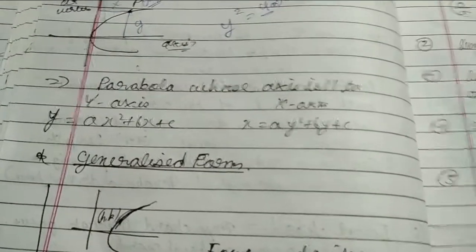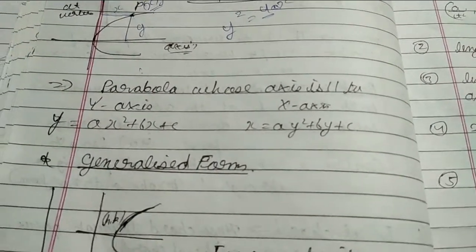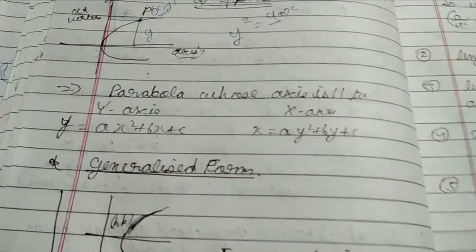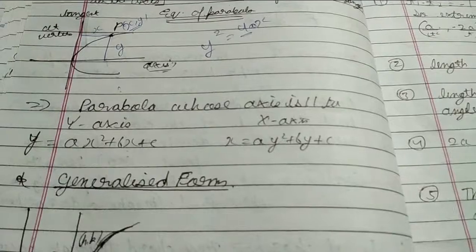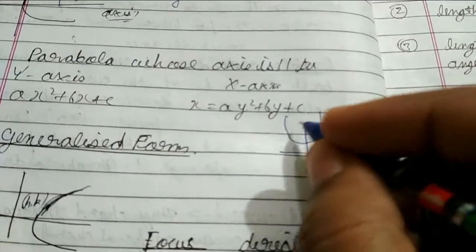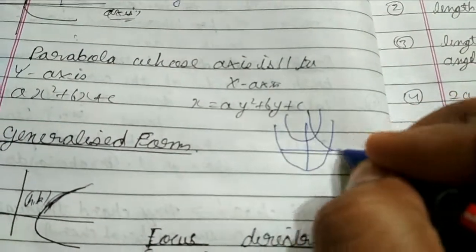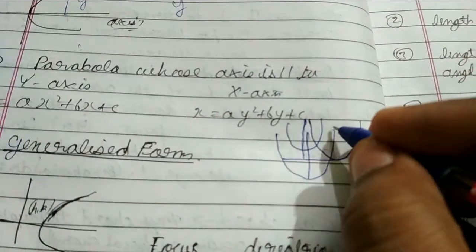Now this is also very important. Parabolas whose axis is parallel to the y-axis or the x-axis. What is the general equation of those sorts of parabolas? From 6th and 7th we have already been solving quadratic equations, and the graphs of those quadratic equations were like those. So the axis was that.